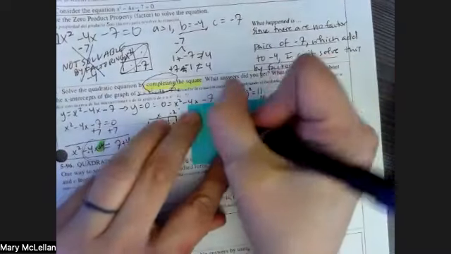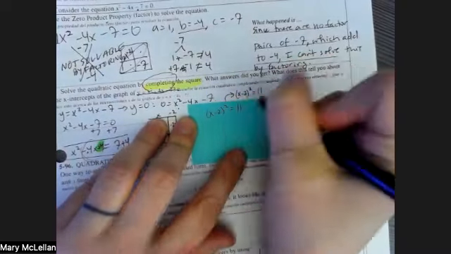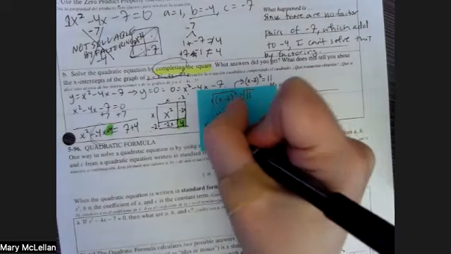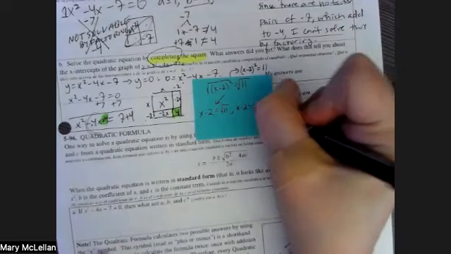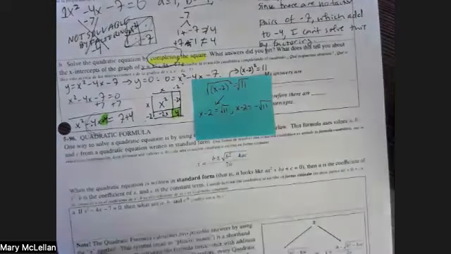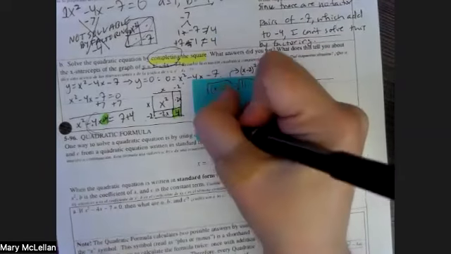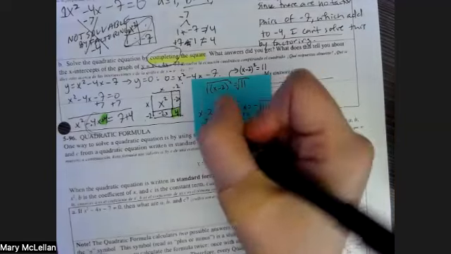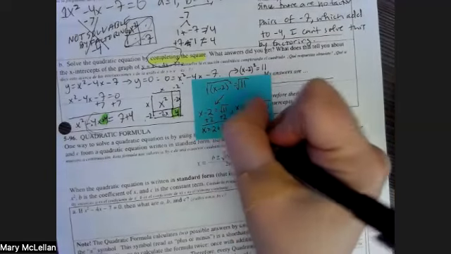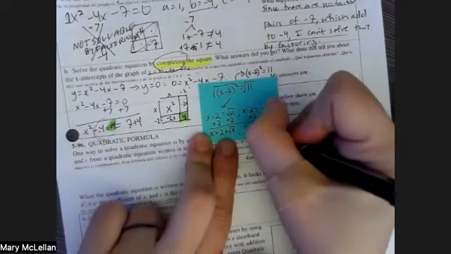Let me throw a Post-it on here because I want it to be tidy. So I'm going to solve this with a Post-it. X minus 2 squared equals 11. To solve this, I take the square root of both sides. That gets me x minus 2 equals the positive square root of 11. And x minus 2 equals the negative square root of 11. To solve each of these, I add 2 to both sides, which gets me x is 2 plus the square root of 11, or 2 minus the square root of 11. And those are my answers.